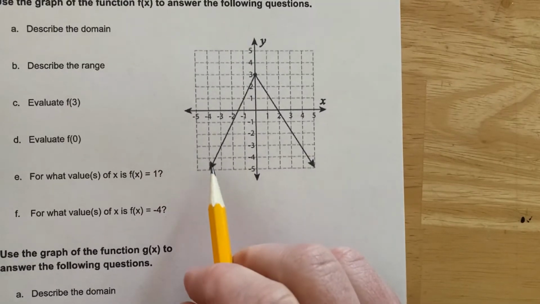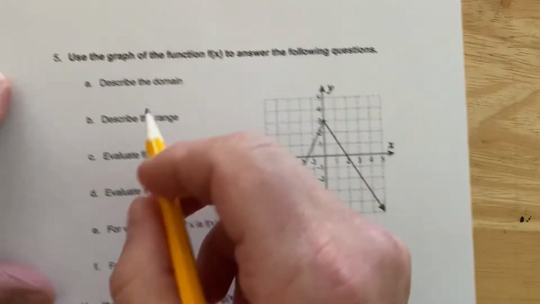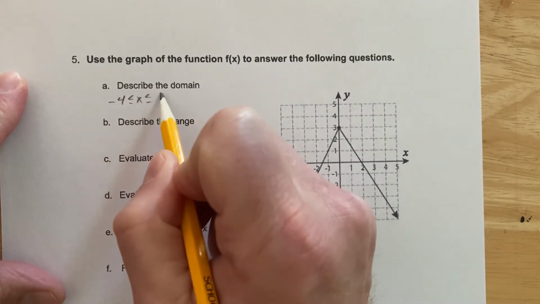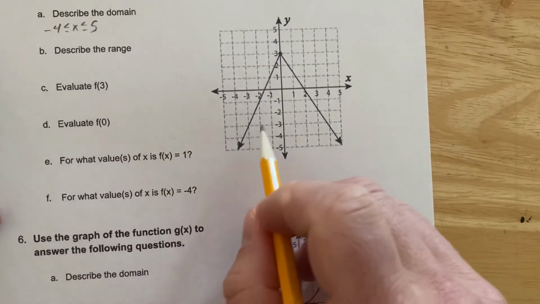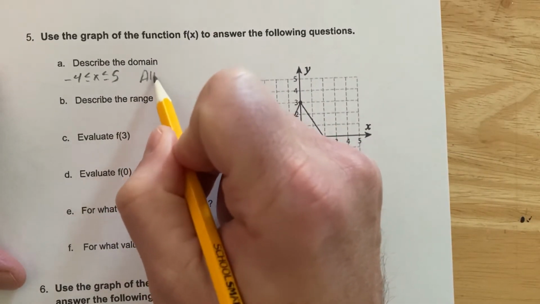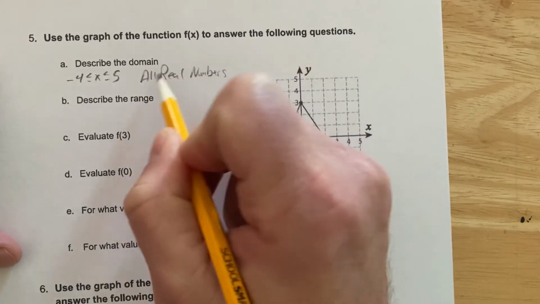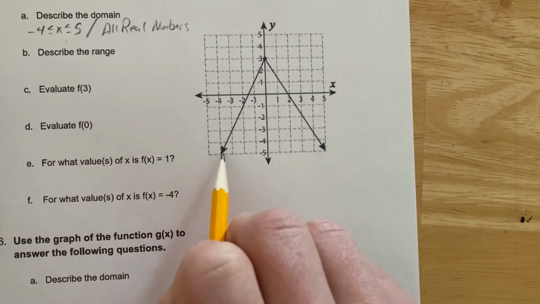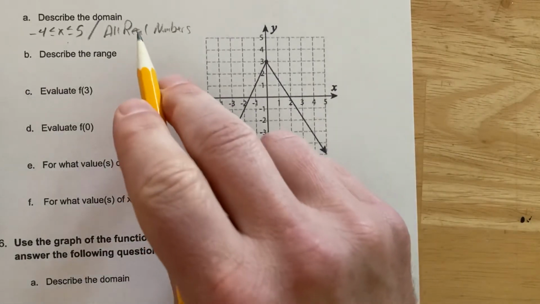If you looked and said this looks like it starts at -4 and ends at 5, then you may have said that x has to be between -4 and 5. If you saw these arrows, then maybe you thought that this would keep going forever in both of those directions, and so you might have said all real numbers. I wouldn't mark off either way because it really depends on how you interpreted that. If you think it stops there and stops there, the first one. If you think it keeps going, then the second one.